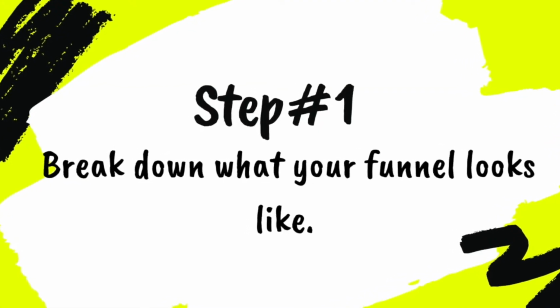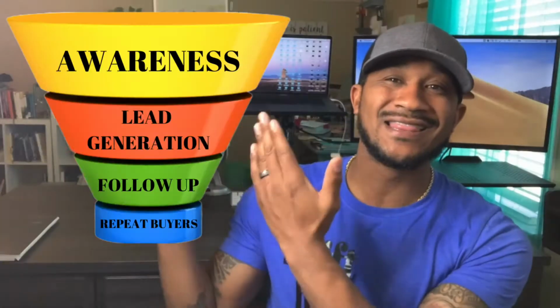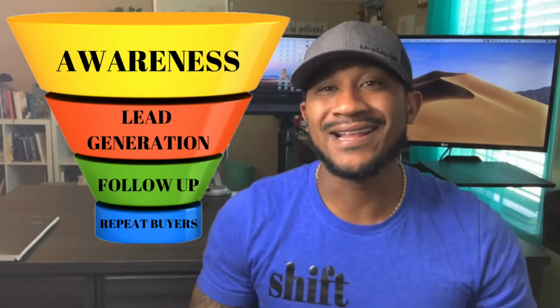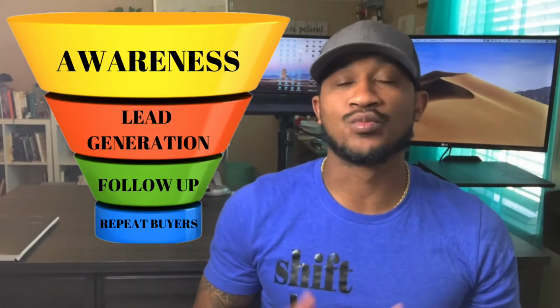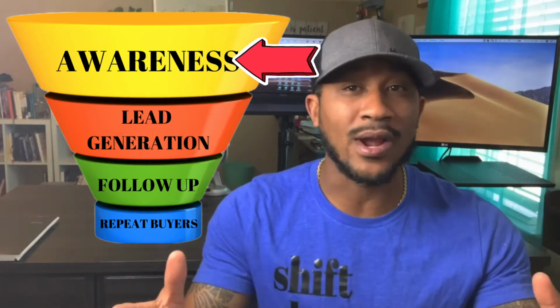Okay. So first, what we got to do is we got to break down what our funnel looks like. This is a funnel, and the top of that funnel is what we call traffic or awareness. At the very top of a funnel, this is where people go from not knowing that you were even a person on this planet to now they know you exist. So at the awareness stage, this is where people start thinking, ooh, I need traffic. I need to get me some of that traffic.